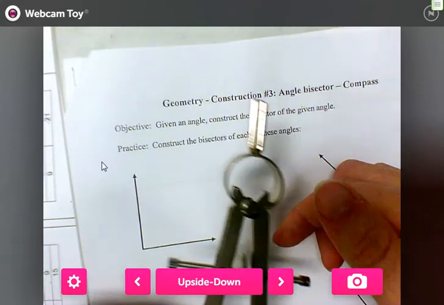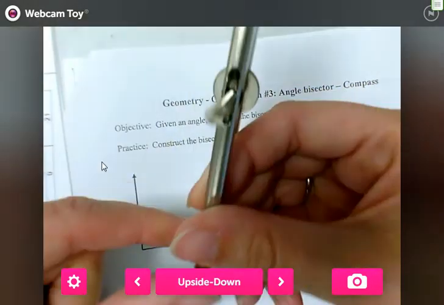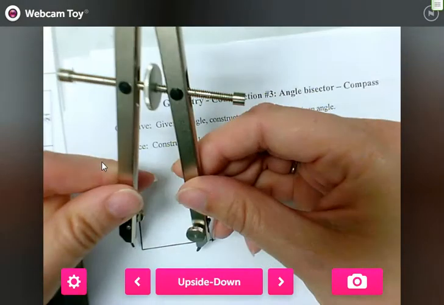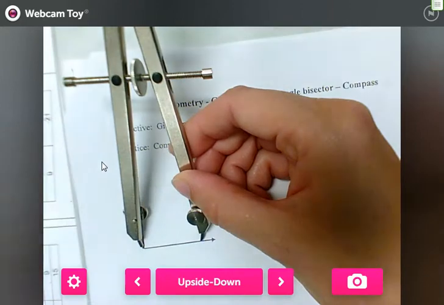So I am going to take my compass and I am going to put the pointy end on the vertex of my angle. You guys all with me? Some of you are still getting out your packets.